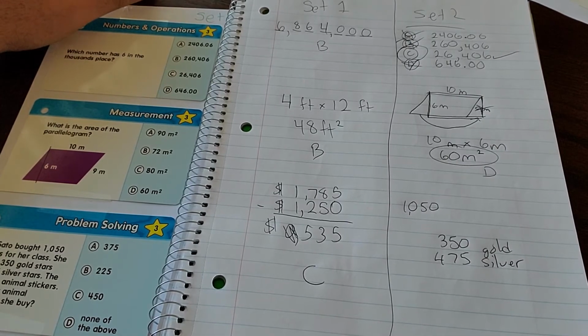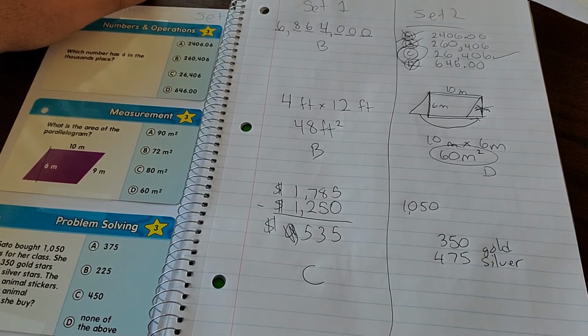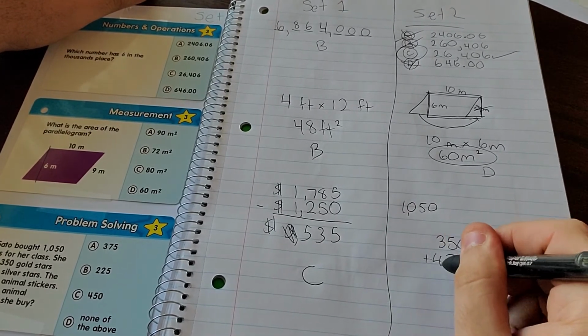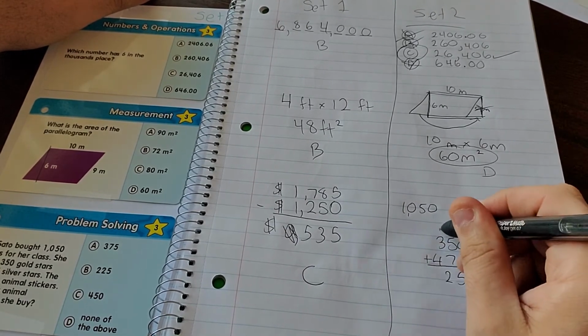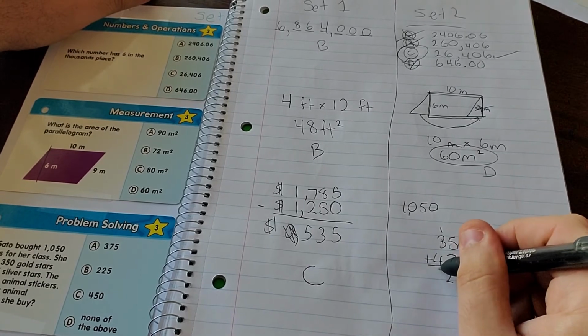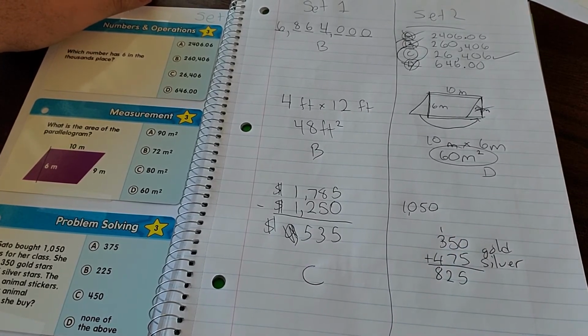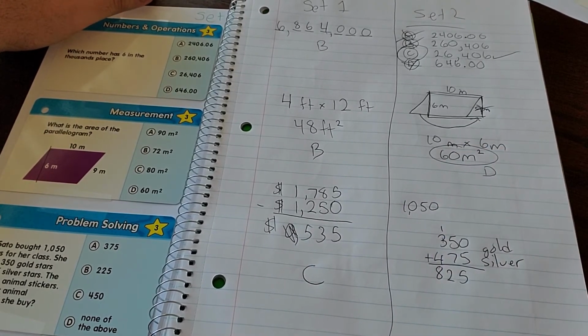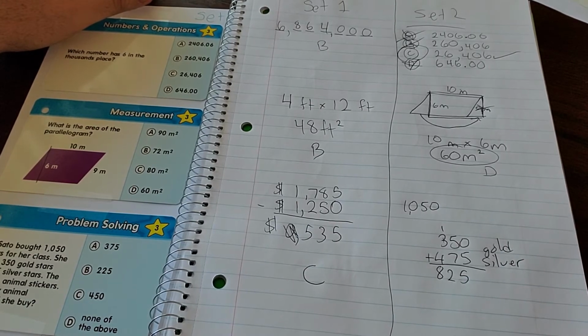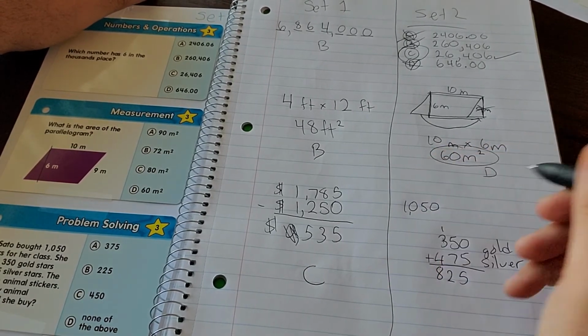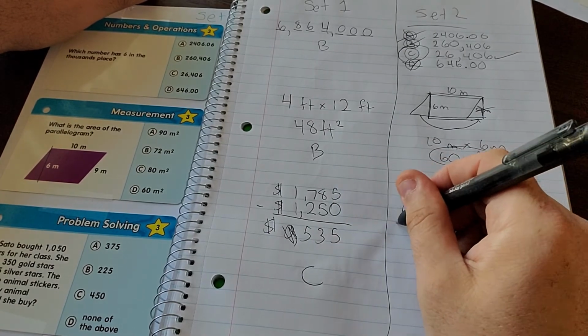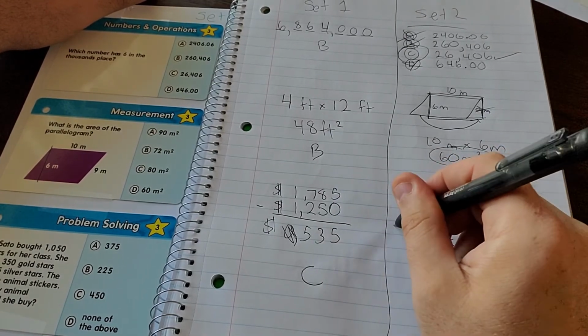Okay, so the first thing we need to do is figure out how many gold and silver stickers she's bought so far. So I'm going to add these two numbers together. 5 plus 0, 7 plus 5, carry the 1, 4 plus 3 plus 1 is 8. So far she's bought 825 gold and silver stickers. The question is asking how many were animals instead of the rest. So I'm going to take my 1,050 to start with. I'm going to subtract the 825 gold and silver.